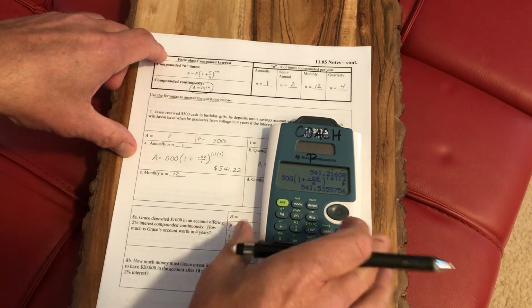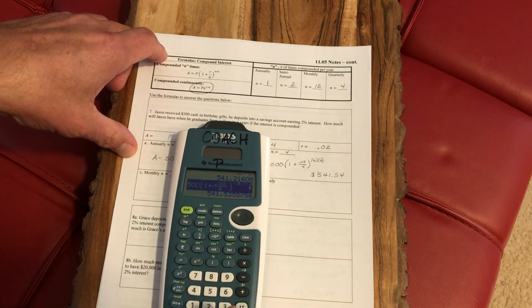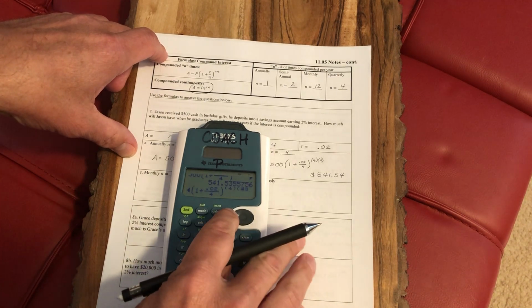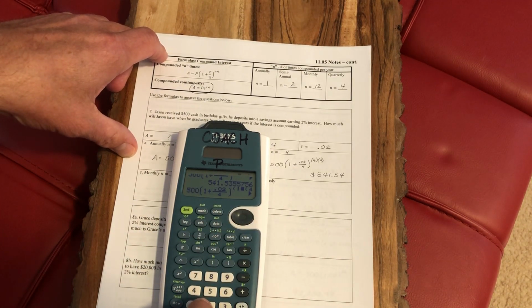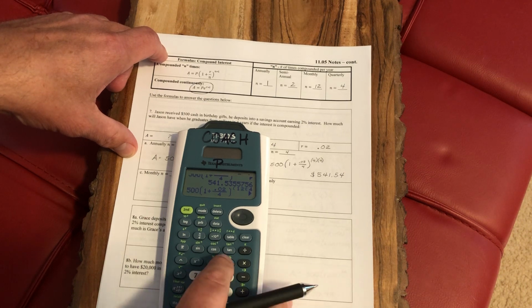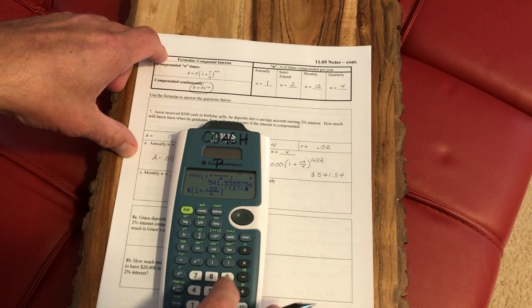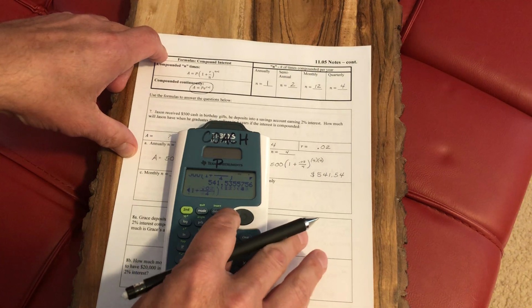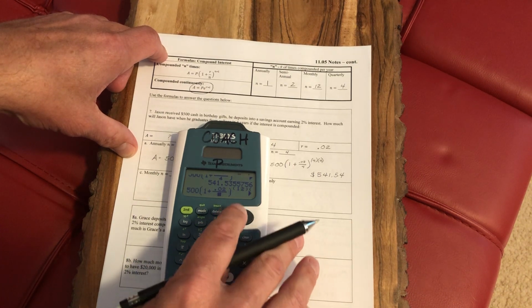So then to do monthly, we can go back up, hit enter, and then go over and change our 4s to 12s. This might be a little bit interesting because we got multiple numbers, but knowing how to work a calculator will be to your benefit here.